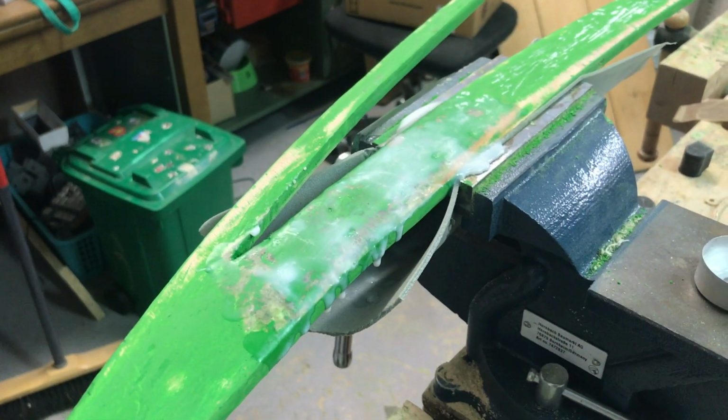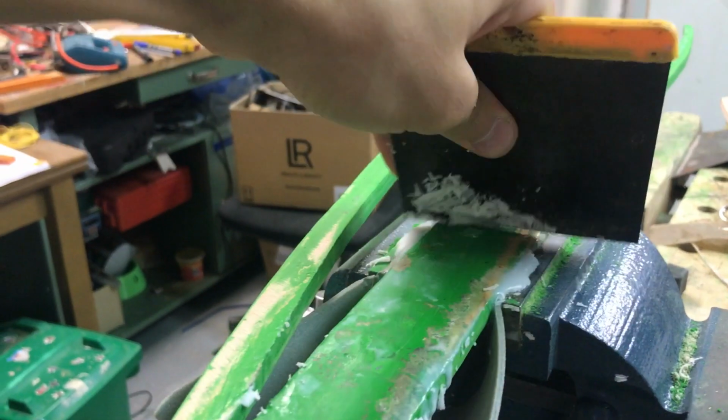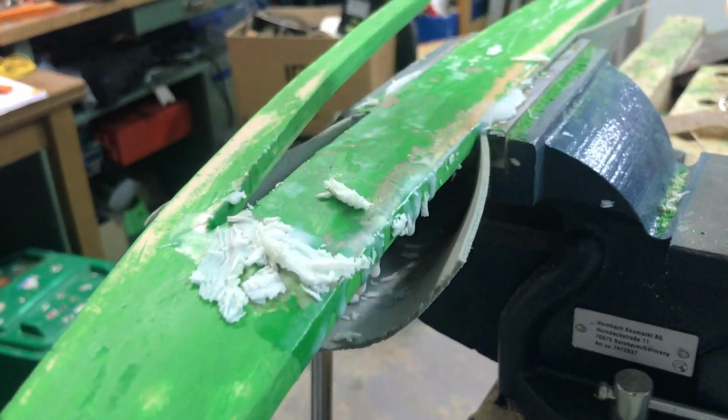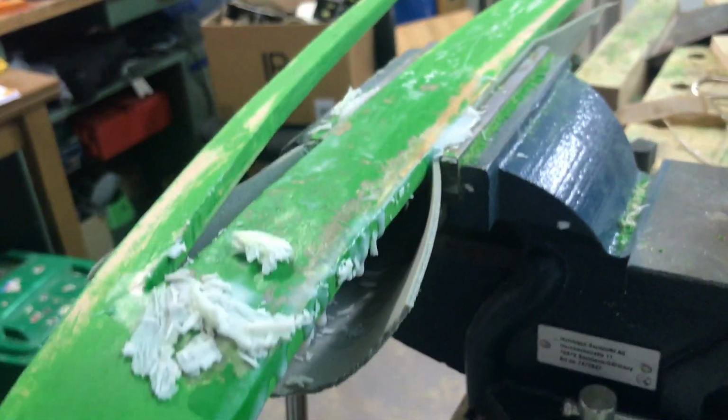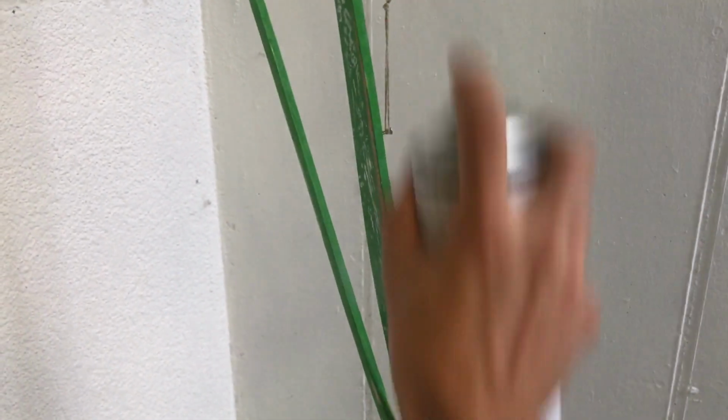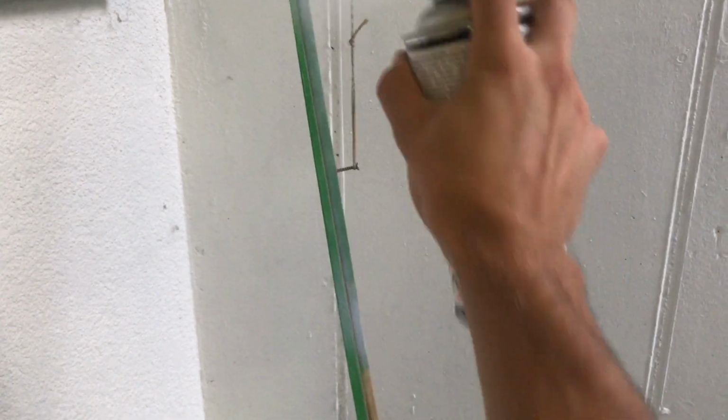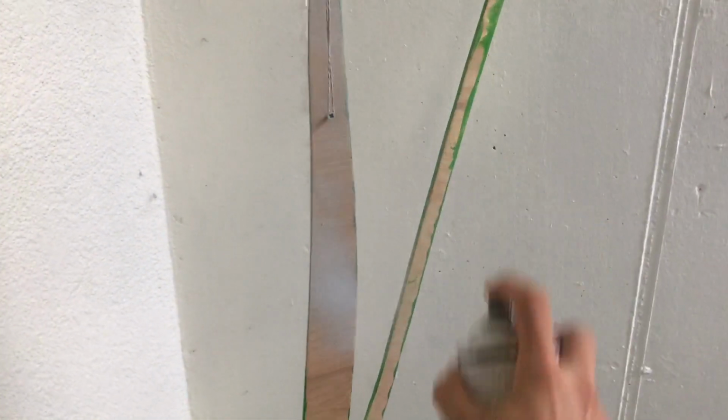And once that has dried, you can use a spatula or any other tool you want, maybe a ruler is also possible, just to scrape all the excess wax away. This technique is very easy, but unfortunately it's not suitable for everything, because not every paint is going to stick on this wax afterwards, so be careful doing that.